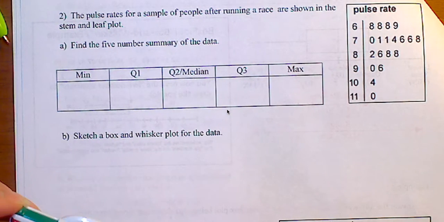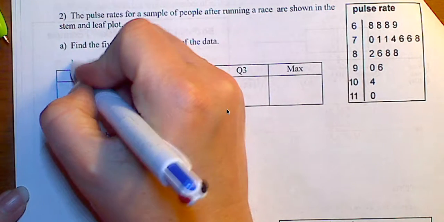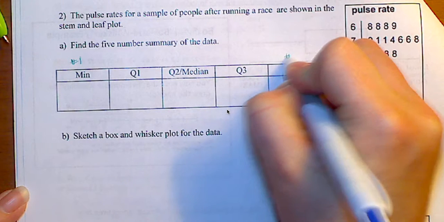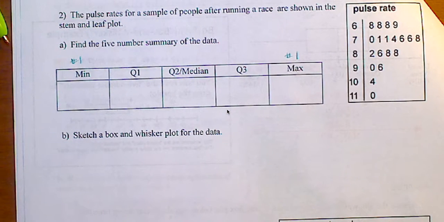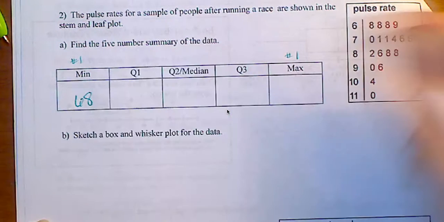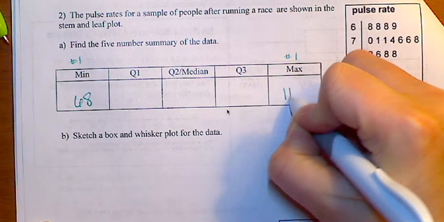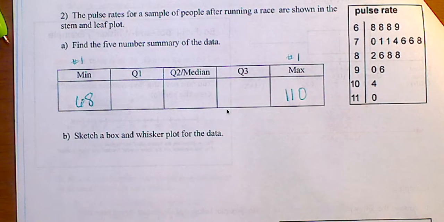The minimum and maximum are the easiest, so we want to do those first. The minimum is going to be 68, and the maximum is 11 with a 0 after it, so 110.